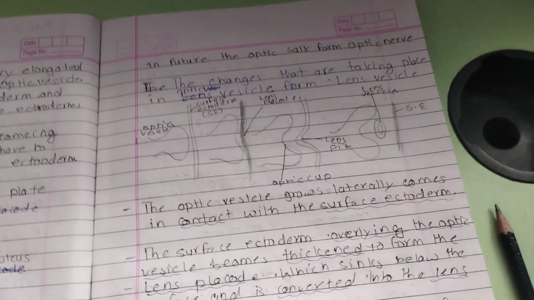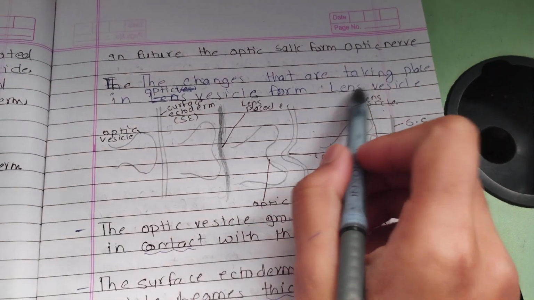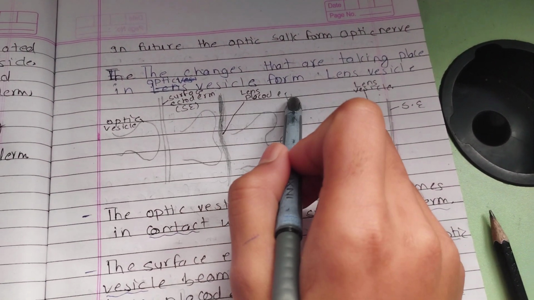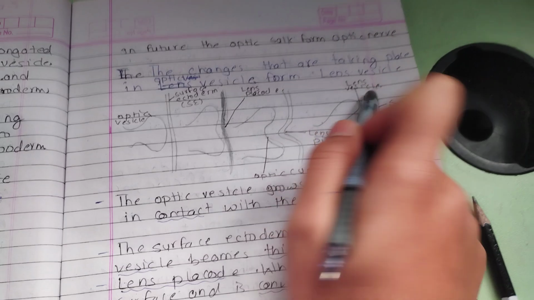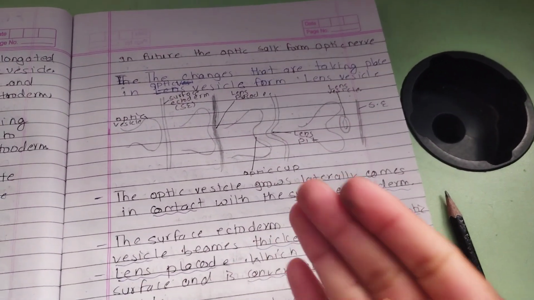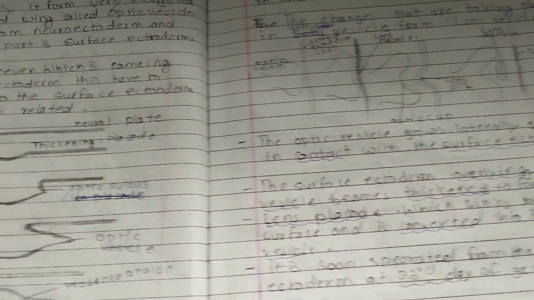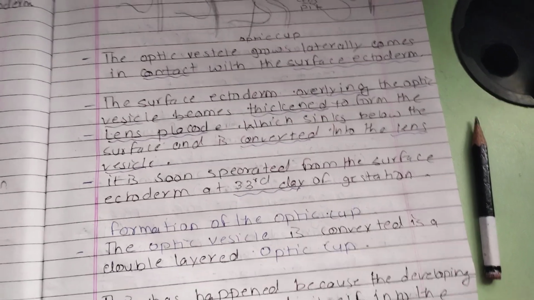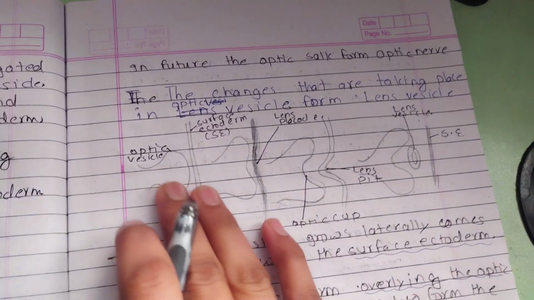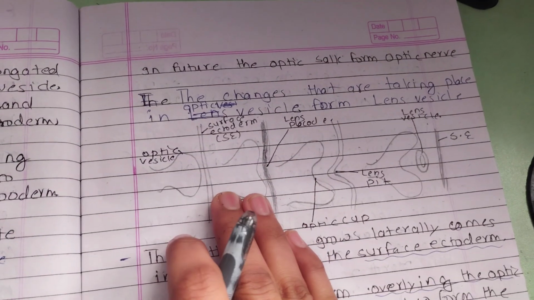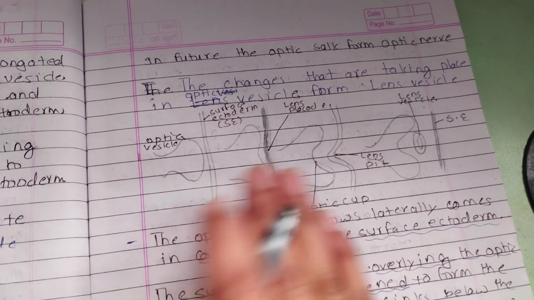Okay, let's talk about the change that takes place in the optic vesicle to form the lens vesicle. What change has occurred in the optic vesicle? See, it is like this, and now it has changed. I will not go into the theory. If you want notes, I will just remind you. Let's begin with this picture. In embryology we have to understand the picture. If you understand the picture, you will get everything you want.